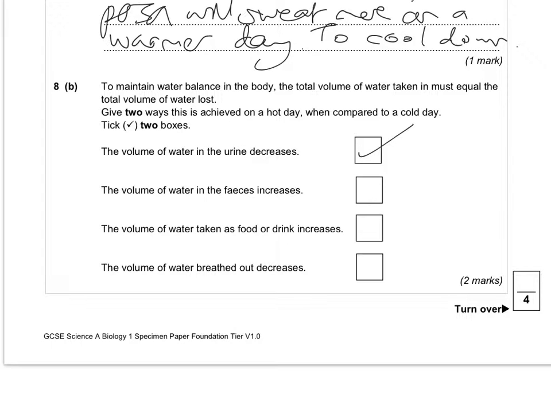That's not going to help us to keep water inside our bodies, so that's not an answer. The volume of water taken as food or drink increases. Yep, that makes sense. If it's hotter, we're going to drink more. And the volume of water breathed out decreases. That one is incorrect. So 2 ones there are water in the urine decreases, and water taken in the body through either food or drink will increase.